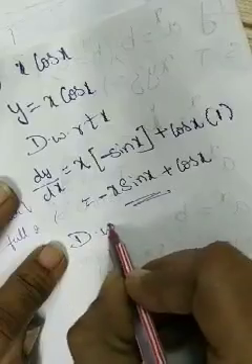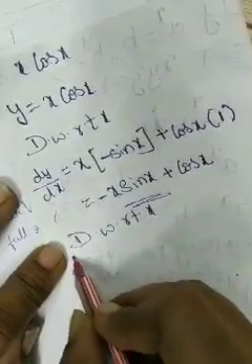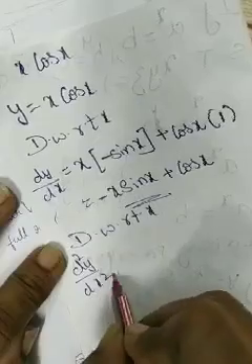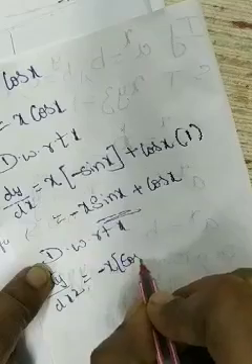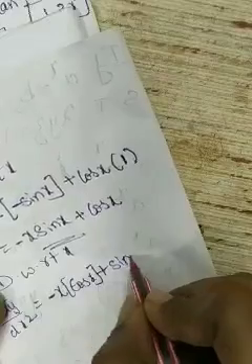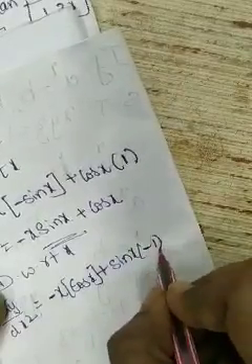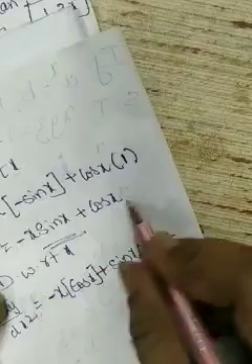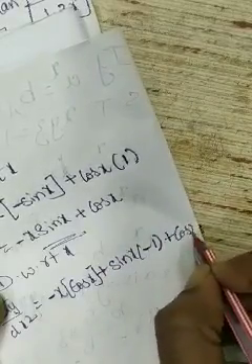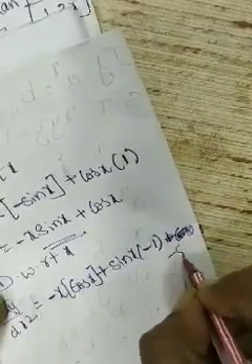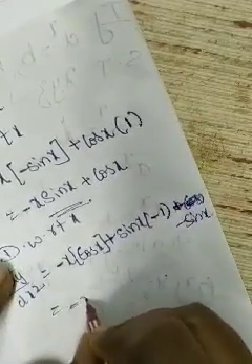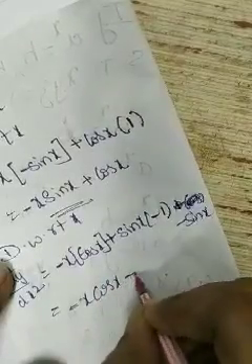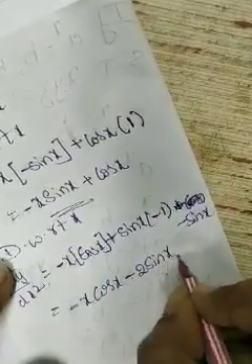Again differentiate it with respect to x. It becomes d square y by dx square equals, again keep the minus x as it is, differentiate the sin x, it will be cos x, plus now keep the sin x as it is, differentiate the minus x, it will be minus 1, plus differentiate the sin x. Cos x derivative is minus sin x, which is equal to minus x cos x minus 2 sin x.